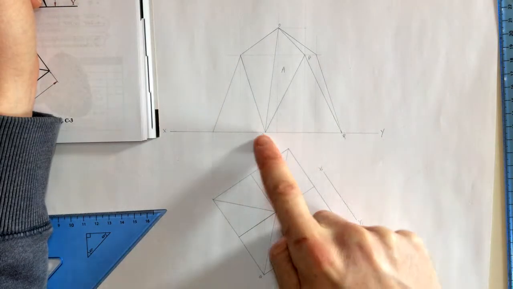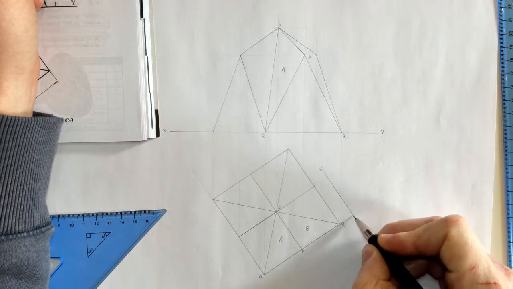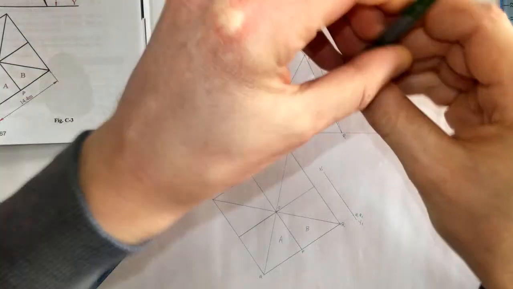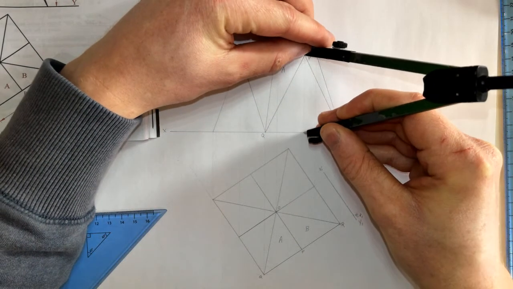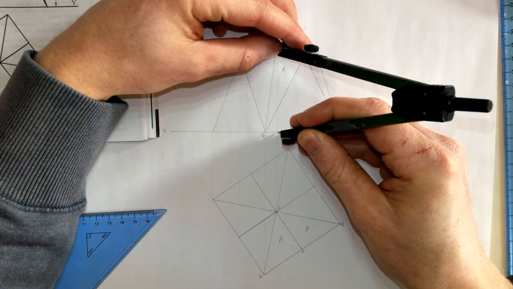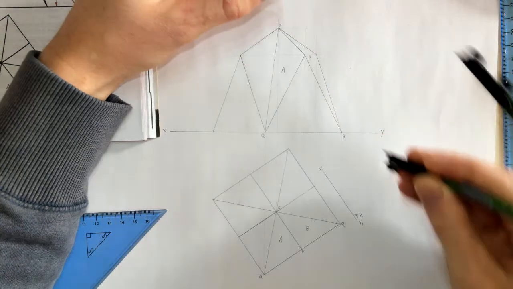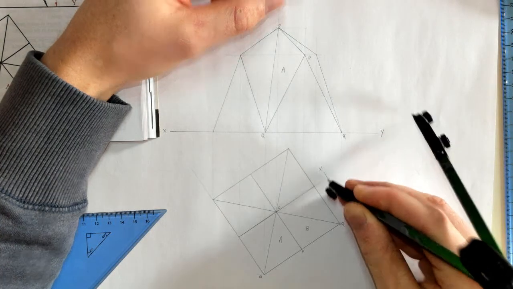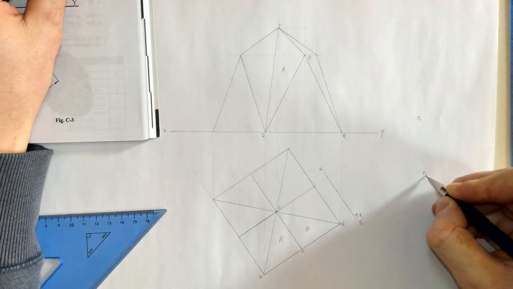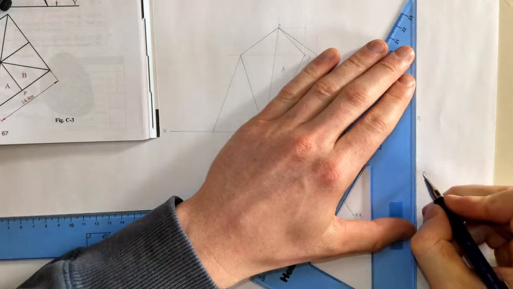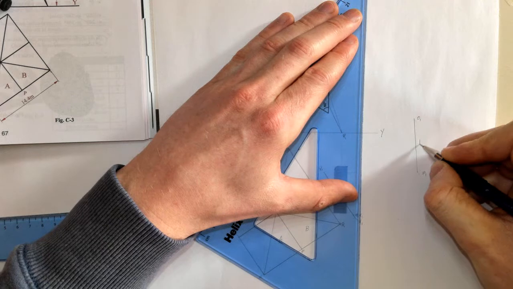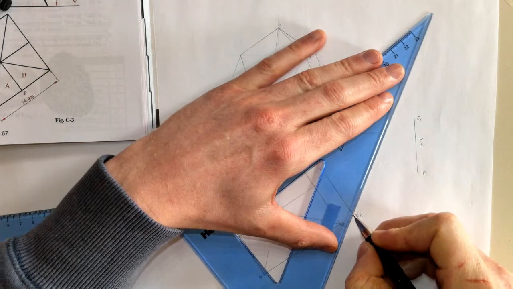Now as you can see, Q and R are both on the xy line. So there's Q1, R1. Take my height for P. And O. There is O1, P1, and that is the true length of my line of intersection.